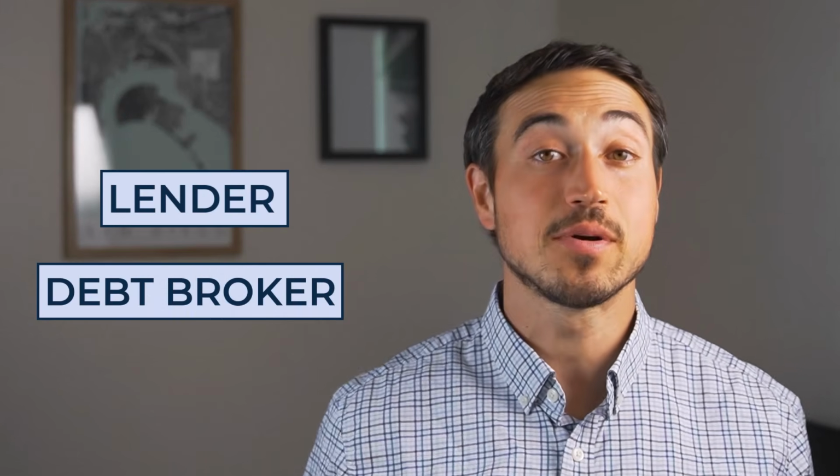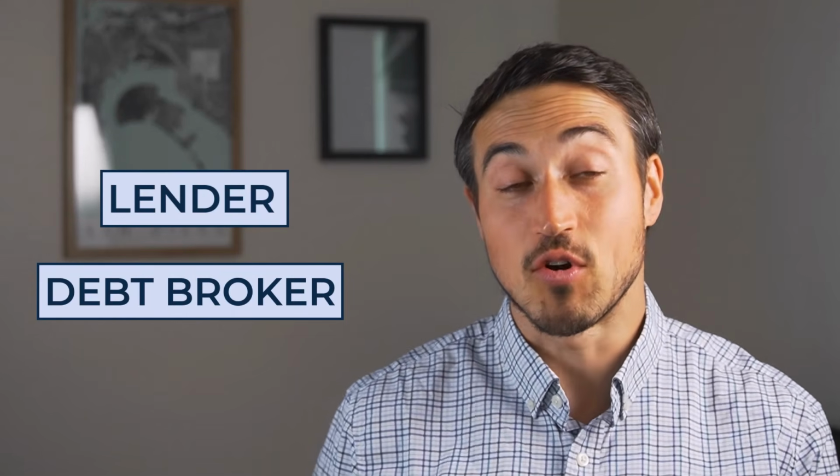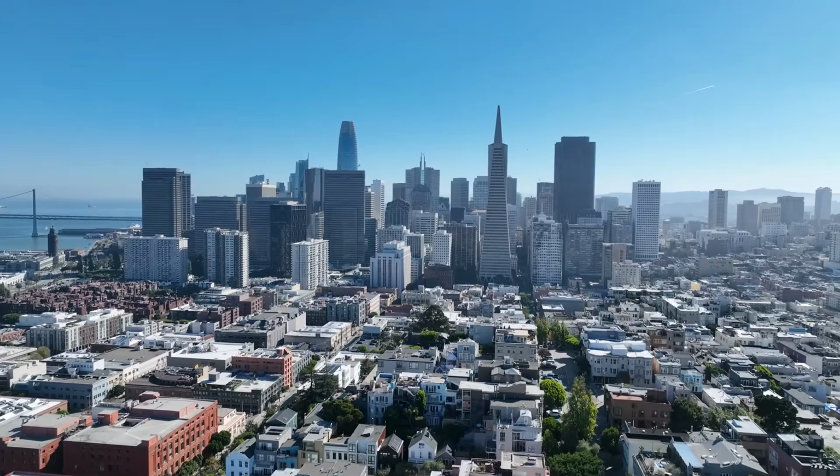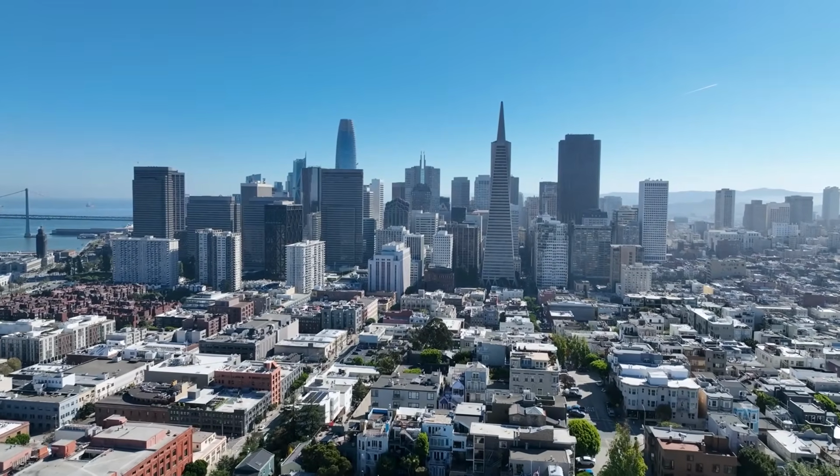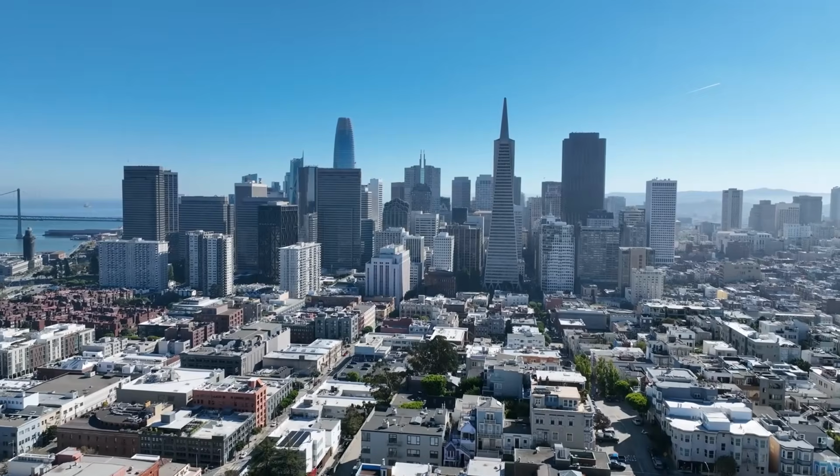And all of this information will usually come directly from a lender or a mortgage broker. And while you typically won't be able to get concrete loan terms that you can rely on before a property is under contract, this will at least get you in the ballpark when making your projections.